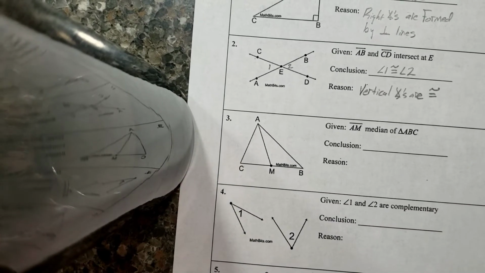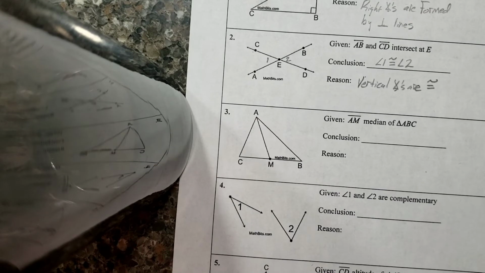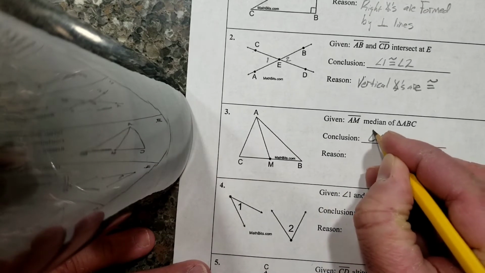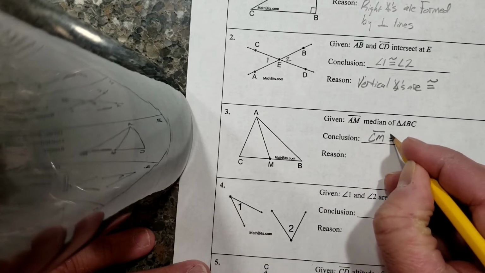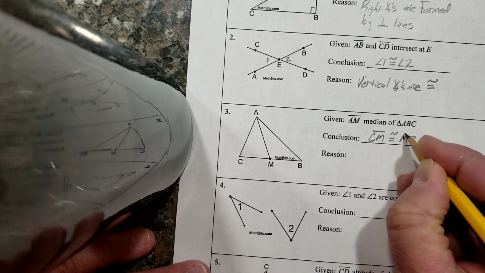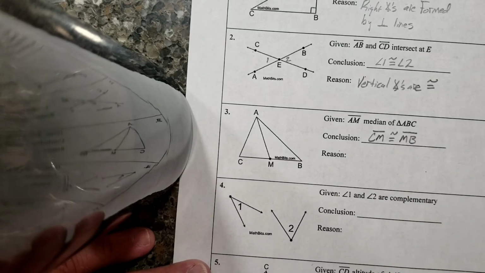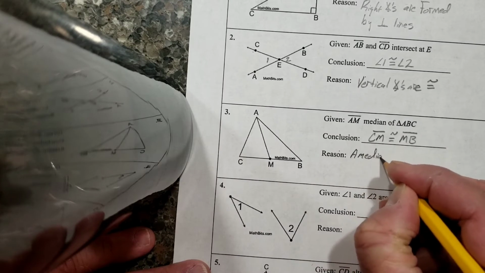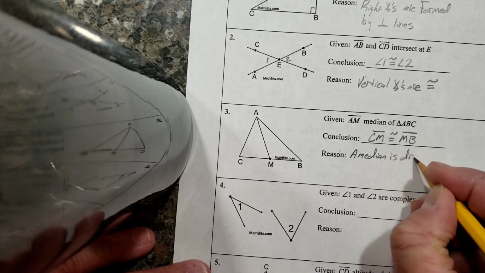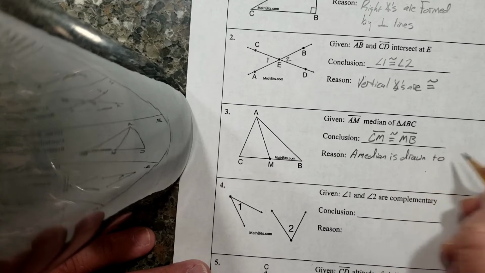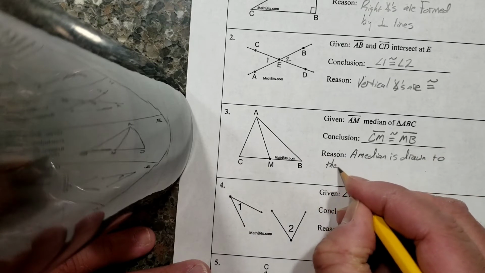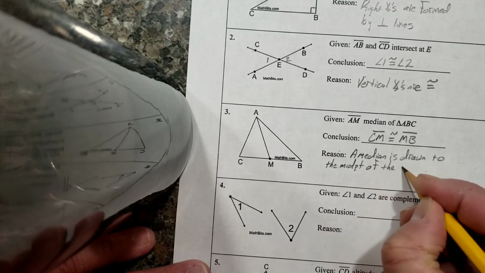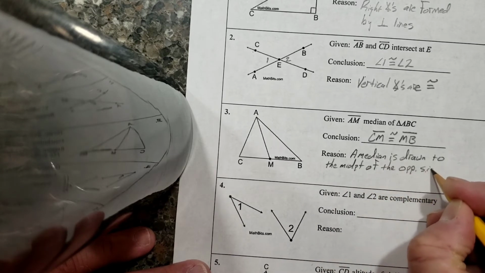All right, number 3. Given AM is the median of triangle ABC. Okay, the median, the end result is going to be that CM is congruent to MB. And this we have to take a 2-step approach. First, we have to say a median is drawn to the midpoint of the opposite side.